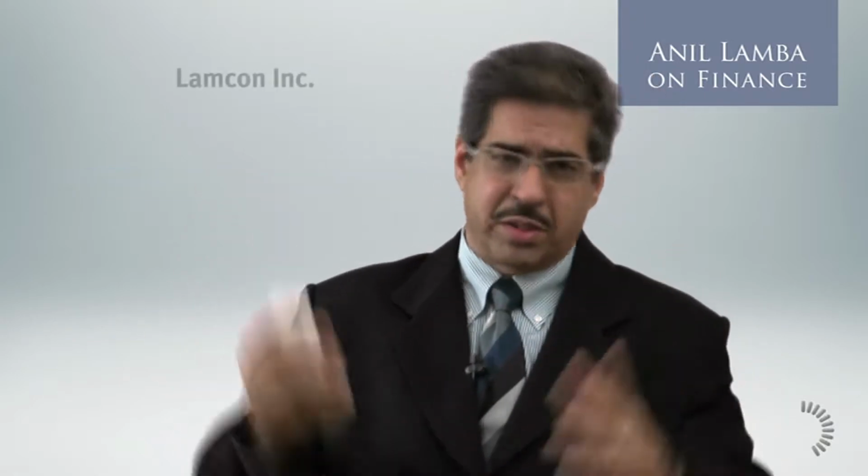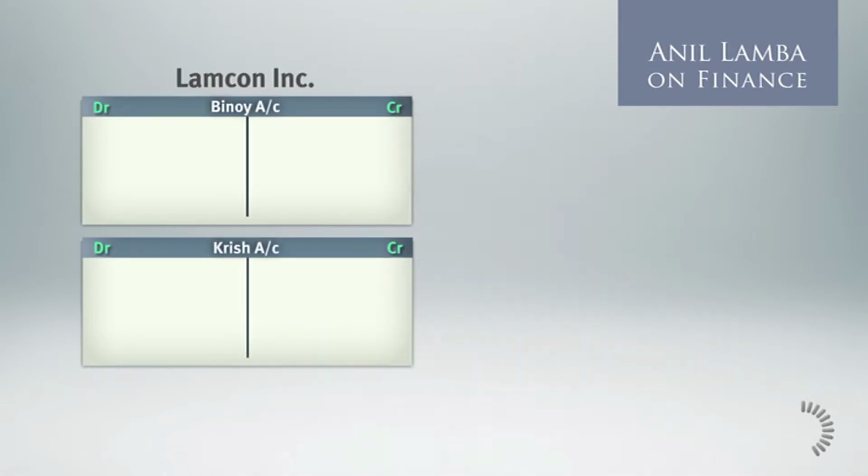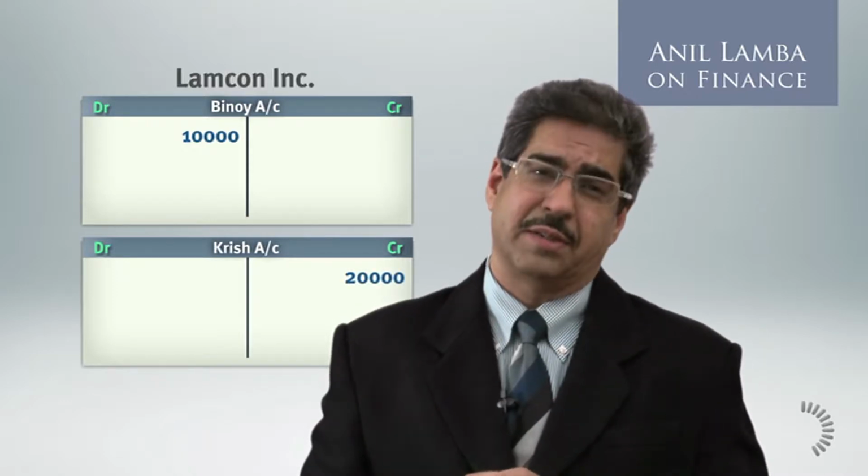Suppose you're browsing through the books of some organization, maybe Lamcon's books, and you come across two accounts. And the title of one account happens to be Binoy, and the title of second account happens to be Krish. And you see a 10,000 appearing on the debit side of Binoy's account and a 20,000 appearing on the credit side of Krish's account. My question is, can you read this?